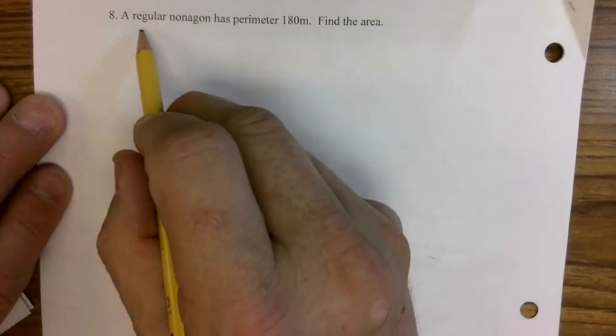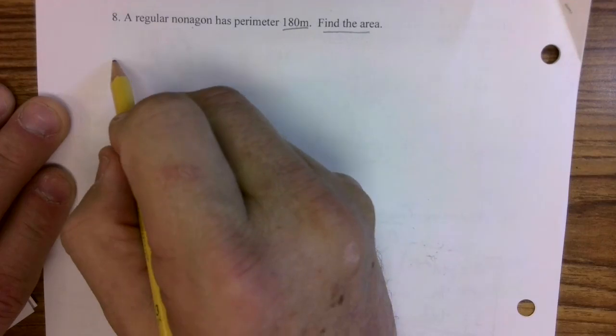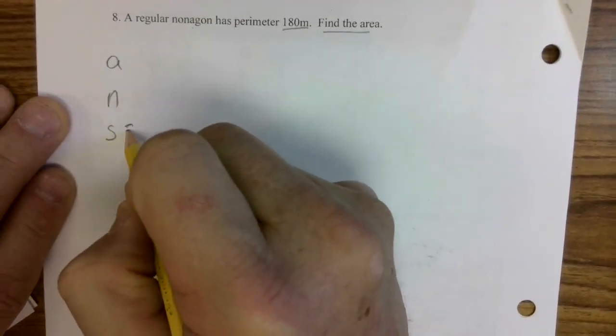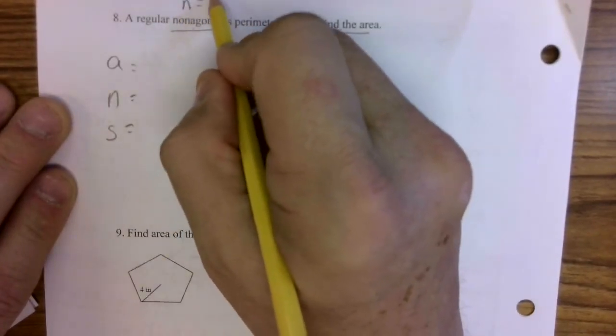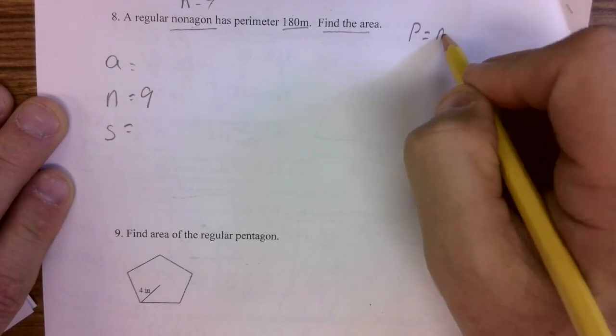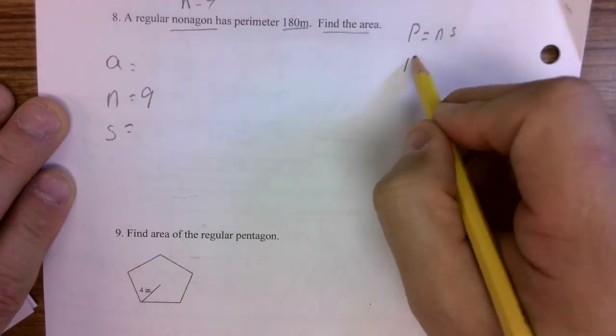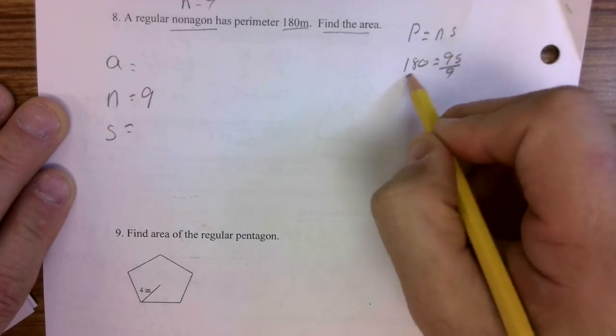So, a regular nonagon has a perimeter of 180. Find the area, A N S. Okay, a nonagon is 9. Now again, perimeter is number of sides times side length. So it'd be 180 equals 9 times our side length, divide by 9.